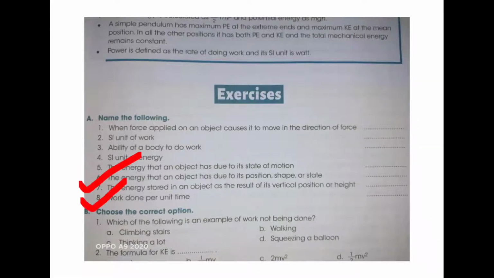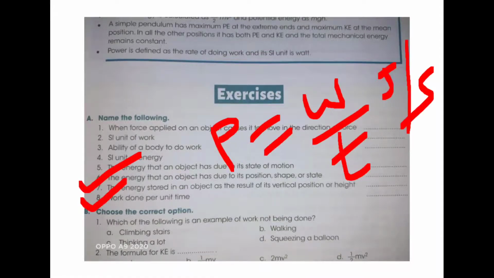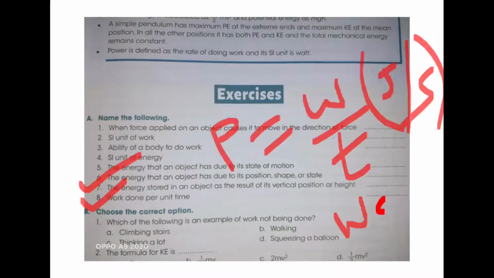Number 8 we have work done per unit time, that is power. We know power equals work done per unit time. That is joule per second. So this is the unit of power, or we can say watt. So these are the units of power.